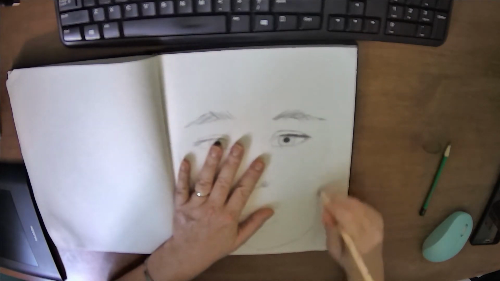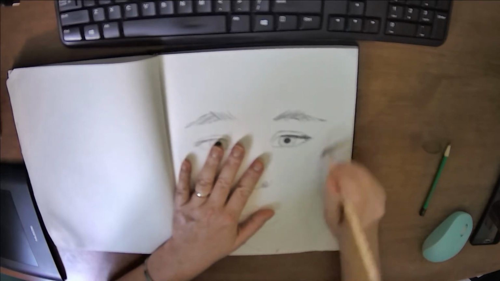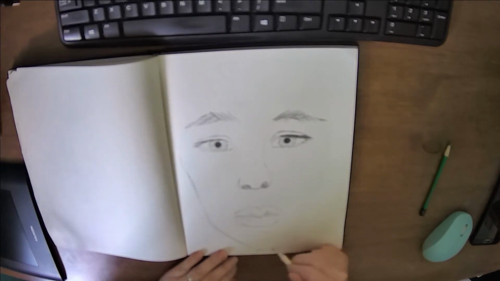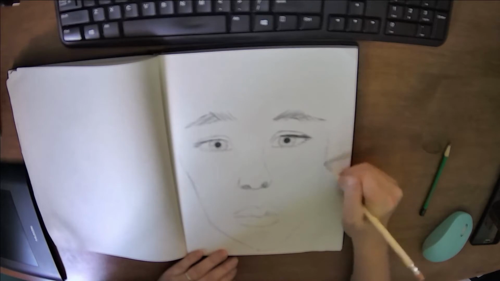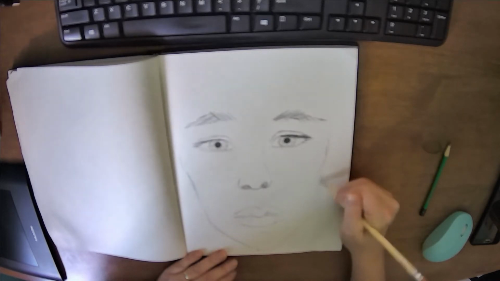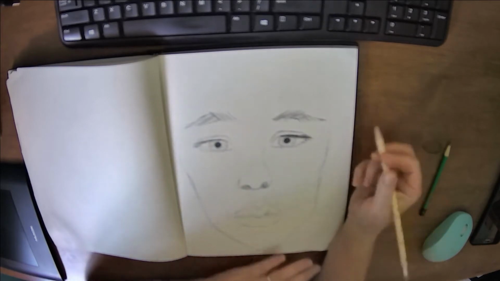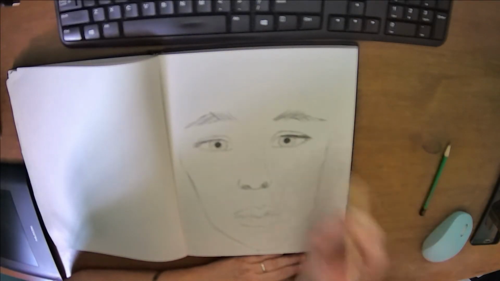So where you do that line, you need to look at the person, or think about the person that you're drawing. Do they have a super pointy chin? Do they have a thin face? Do they have a thick face? And cheekbones are going to vary. Some people have really high cheekbones and really prominent cheekbones, and some people don't. Some people don't have much there.